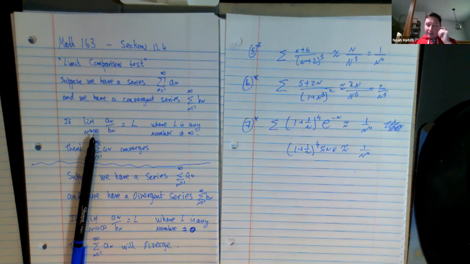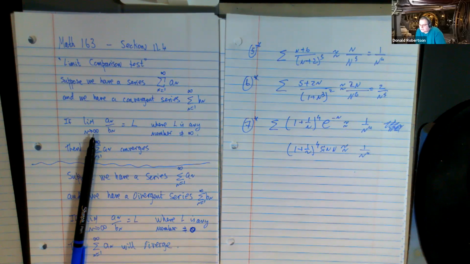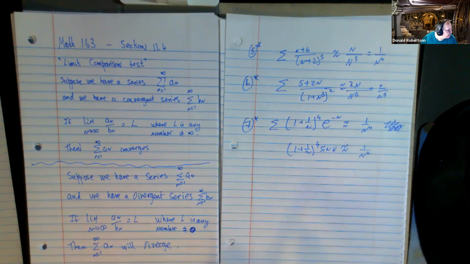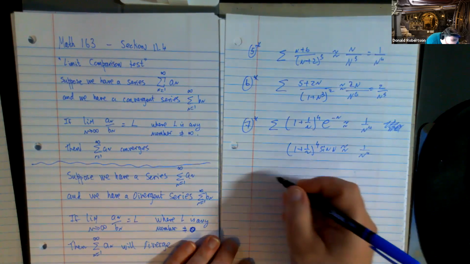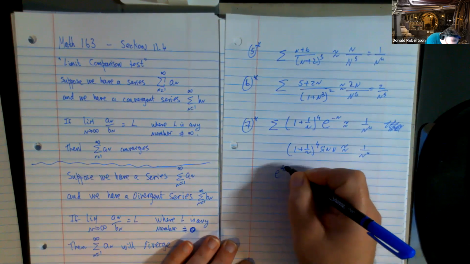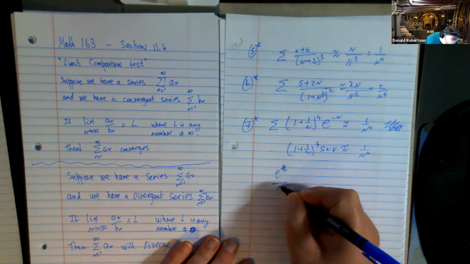So as n approaches infinity, the maximum bound of sine would be 1. Right? So the worst it could be, the most damage it could do, would be 1. Let's keep going. I don't think you got one like that, which is fine. What about e to the 4 over n, over n?